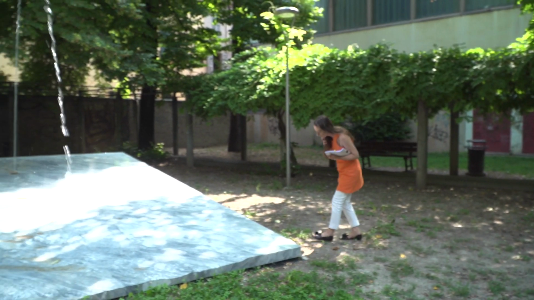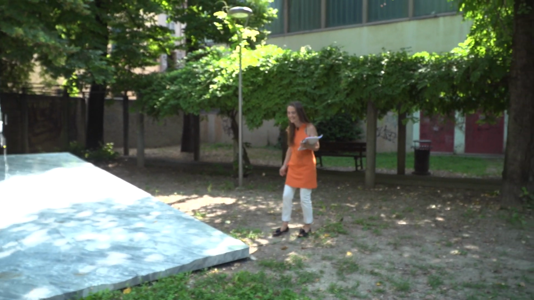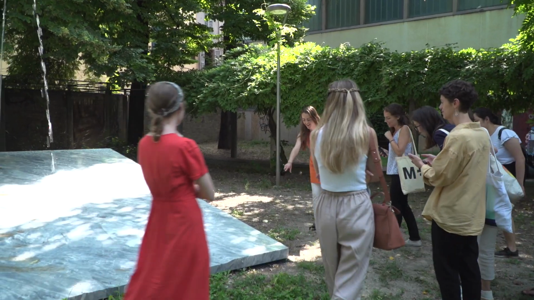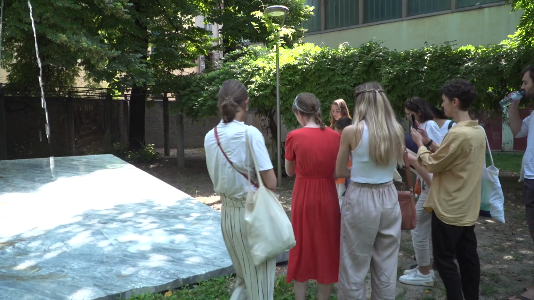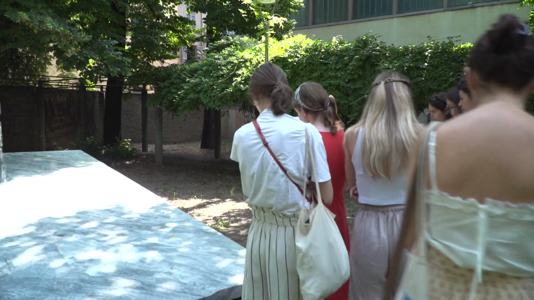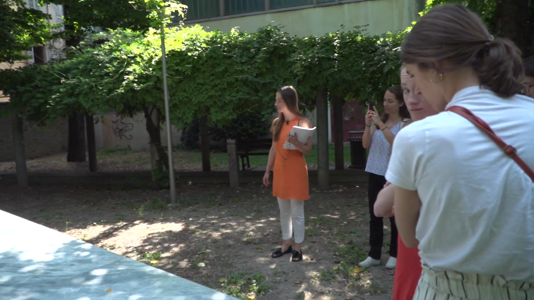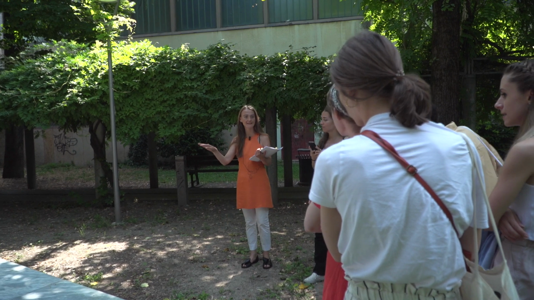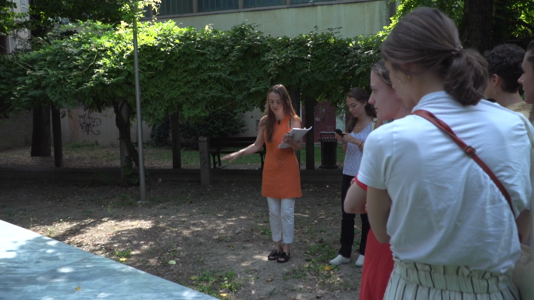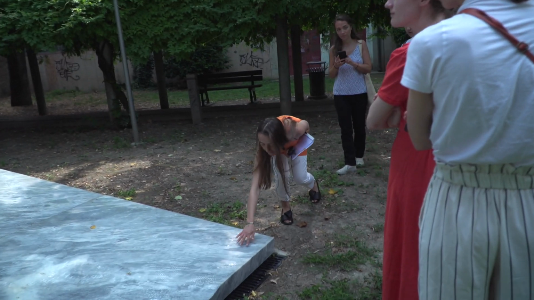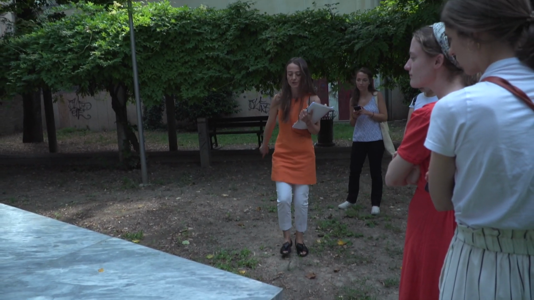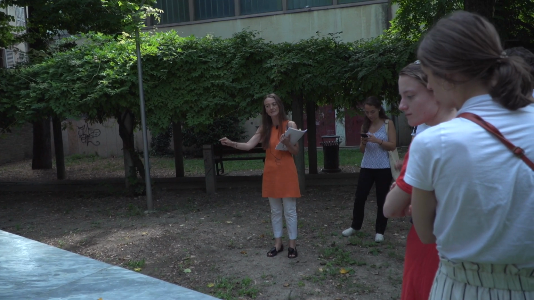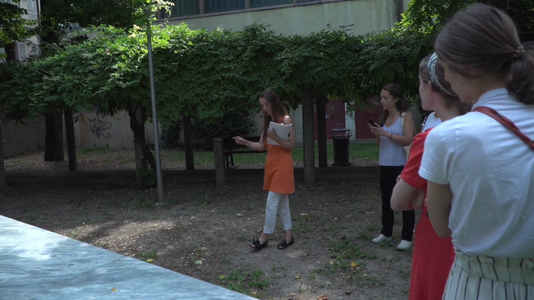Here, oh, it's so clean that it's disappeared, but the text is engraved in this part of the marble, and the name. Now maybe we wait for the water to stop. So here is the name of the original designer, of the person who built this model of fountain, the number 32.